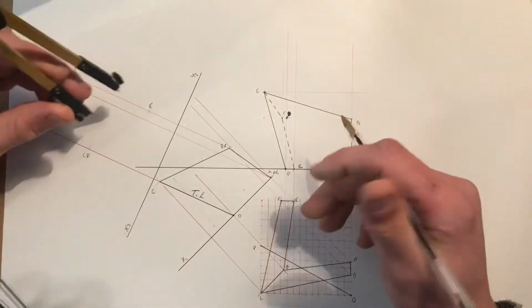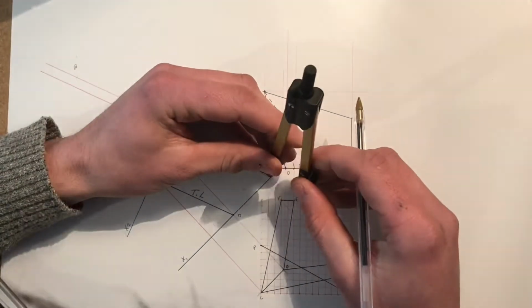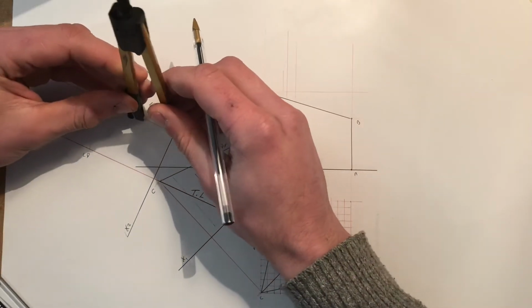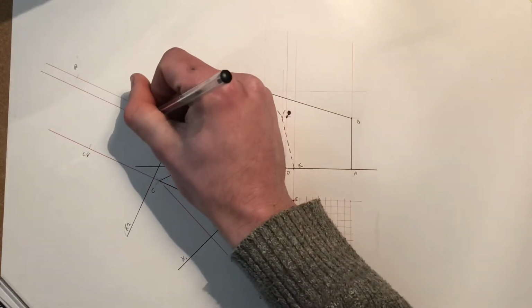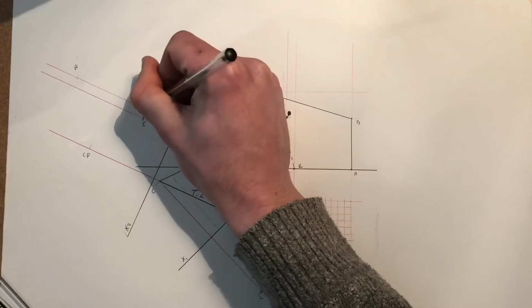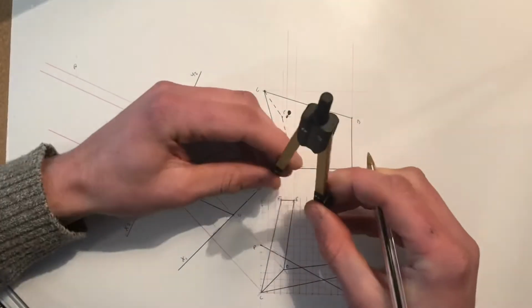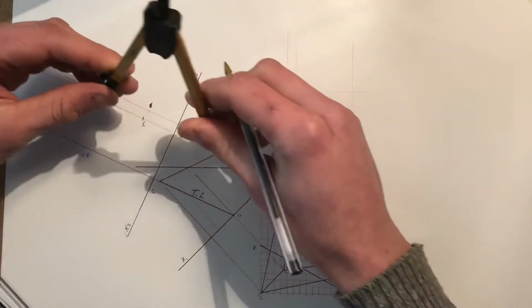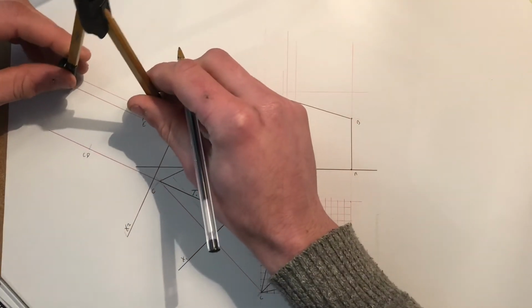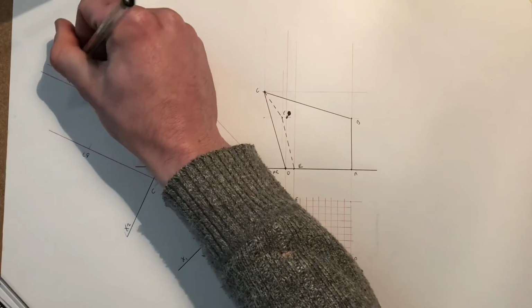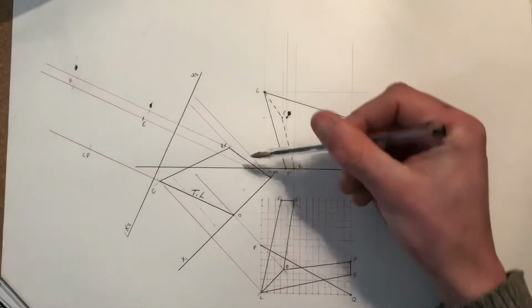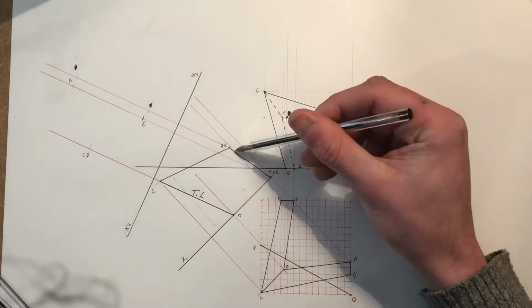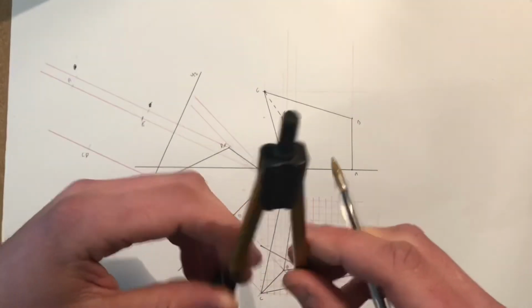Well, I've gone wrong here now. I've marked my E in the wrong place. That's it, E is there. That's my E, and A. So notice there, look. Here when they came down they were here, but then because they came up here they swapped over, so just be mindful of that.